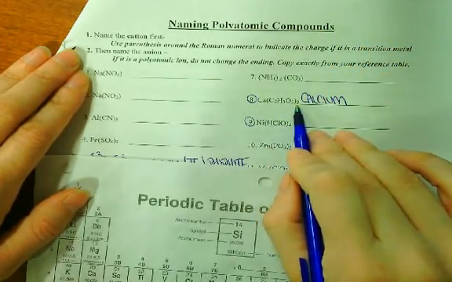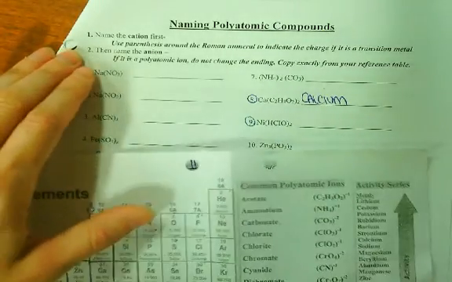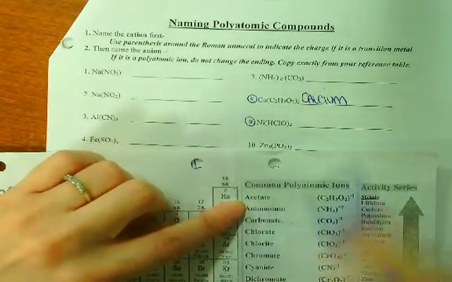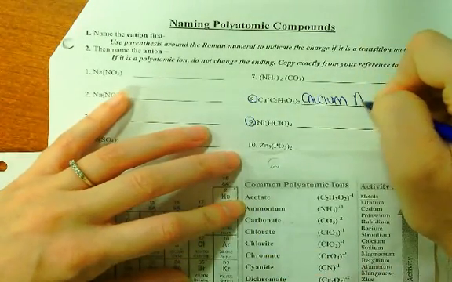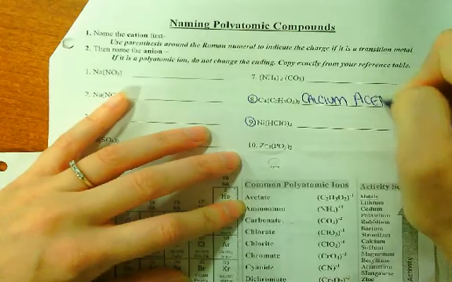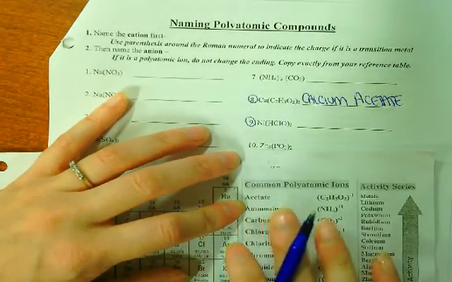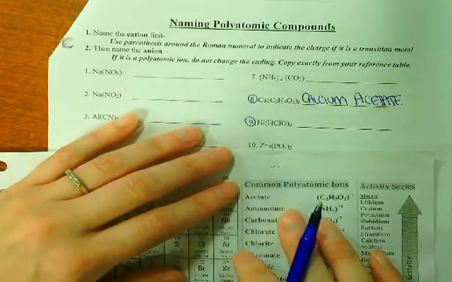And then parentheses tells me to look at my polyatomic list. C2H3O2, that's this first one, and that's acetate. So I'm going to go ahead and just call it calcium acetate. I don't modify anything on this list, this polyatomic list. I just leave it as acetate.